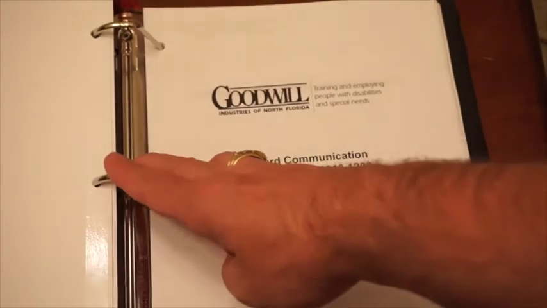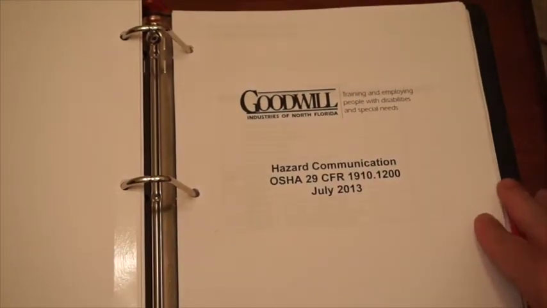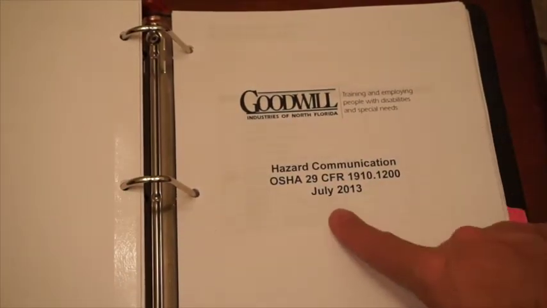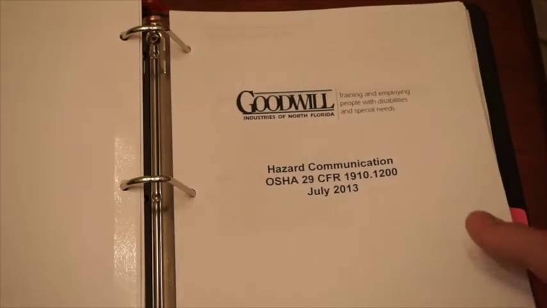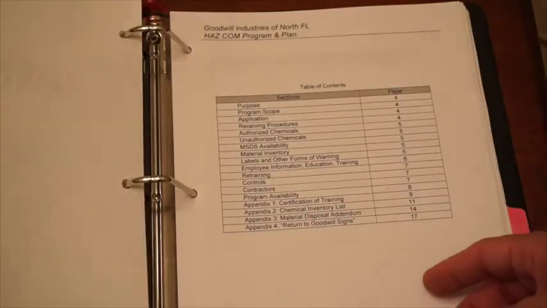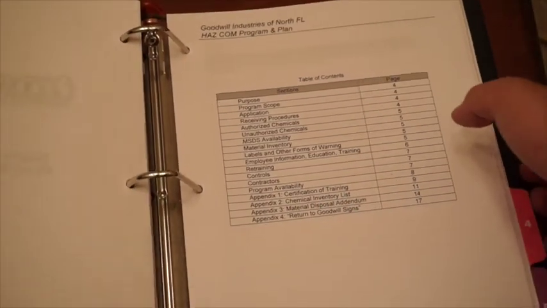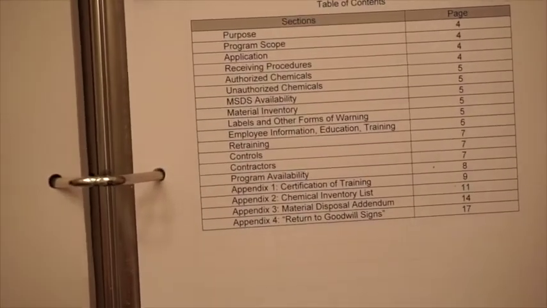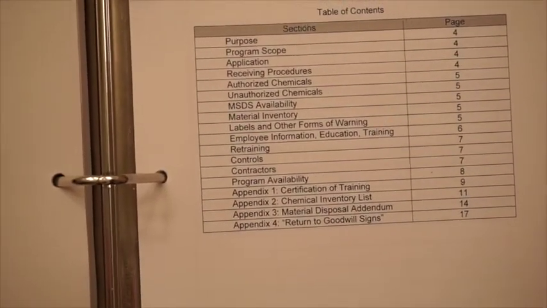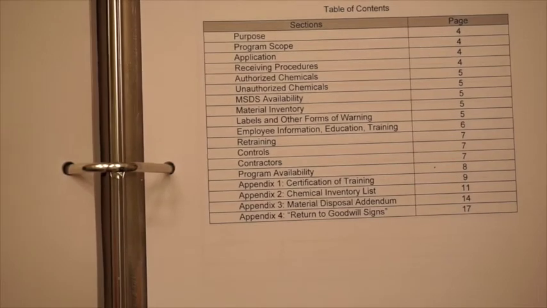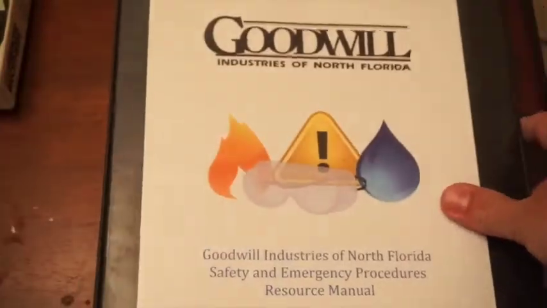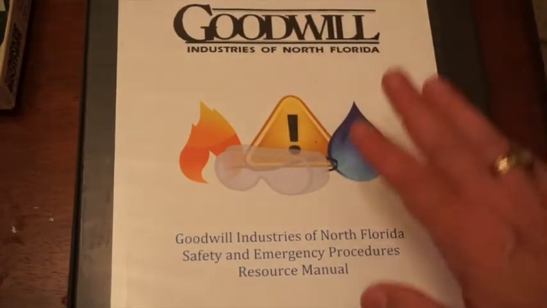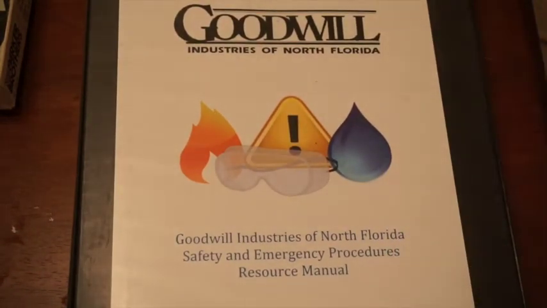And in tab 3 is Goodwill's Hazard Communication Policy. The Hazard Communication Policy is the first step of the GHS, as this contains all of the information regarding any chemical that's authorized for use at Goodwill. In here you're going to have a wealth of information, and again, based on what chemicals you use in your site, you'll want to review this information and you'll get more detailed training from your supervisor as needed. Again, this book is an open resource for every employee. We encourage you to use it.